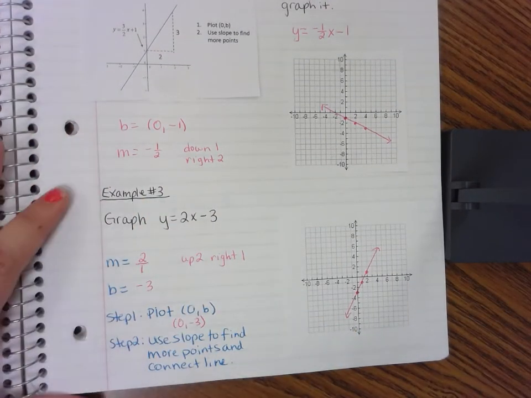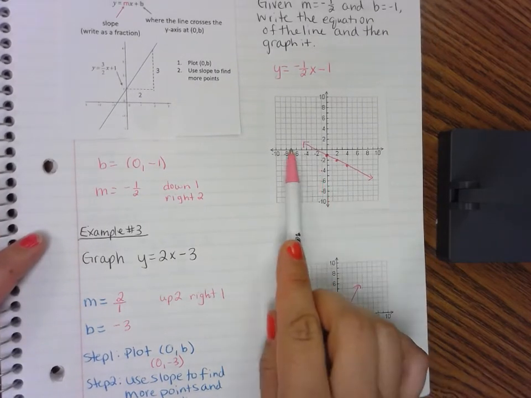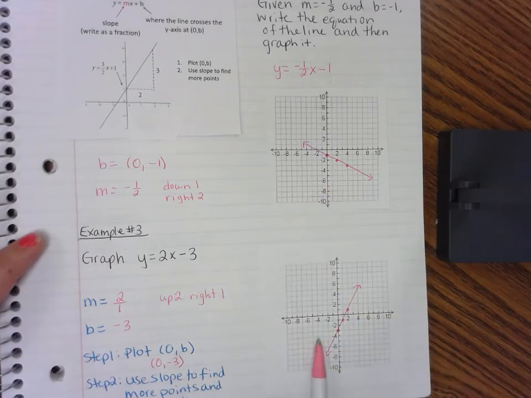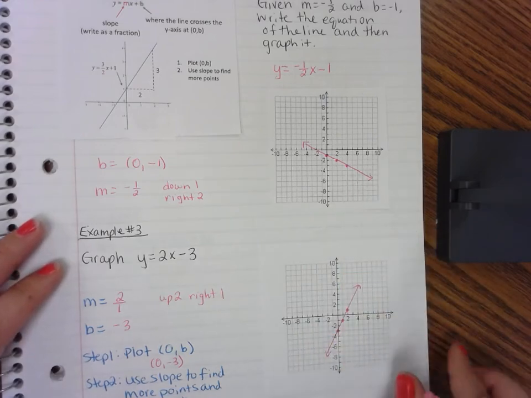Now you'll notice that this example is increasing and this example is decreasing. Well, this had a negative slope and this has a positive slope. So all of our positive slopes rise from left to right, and all of our negative slopes fall from left to right.